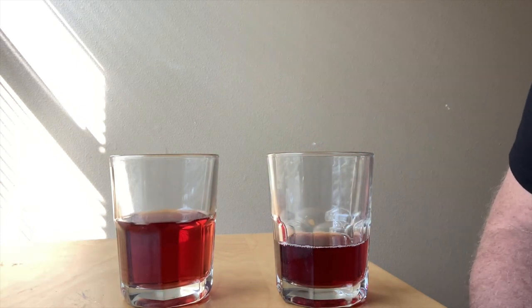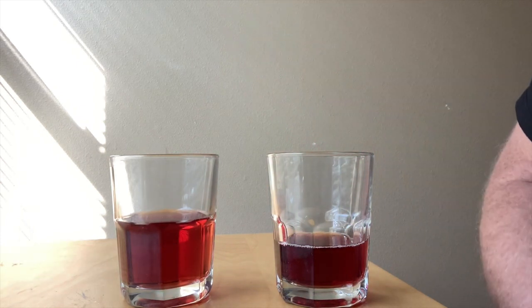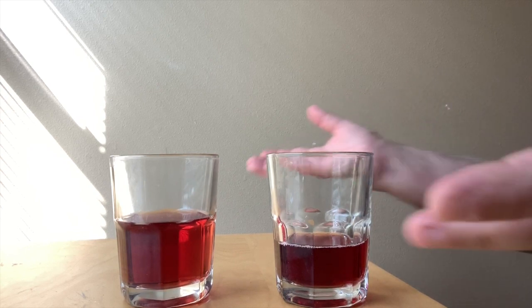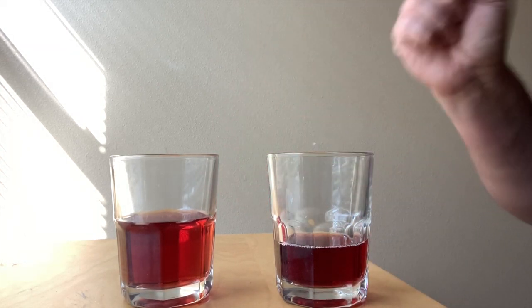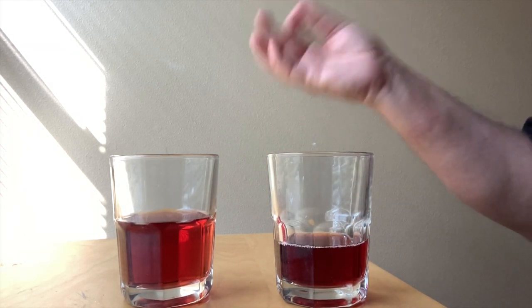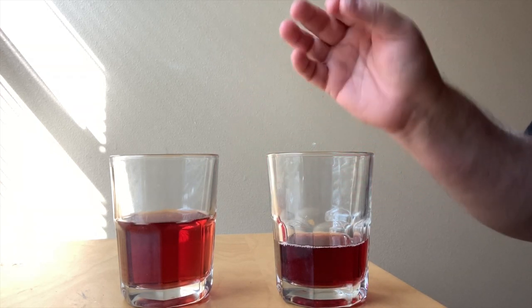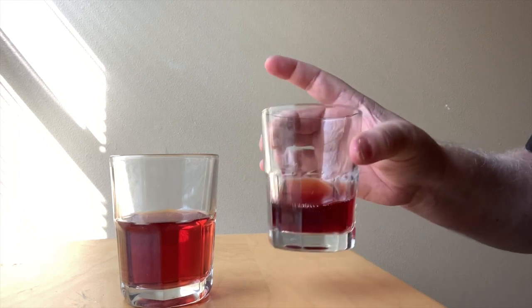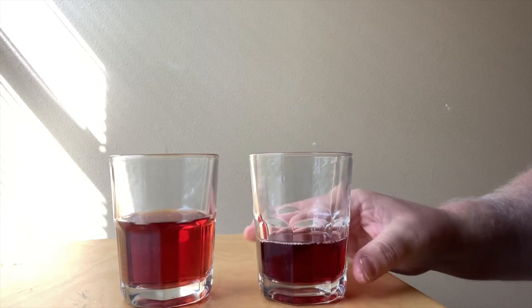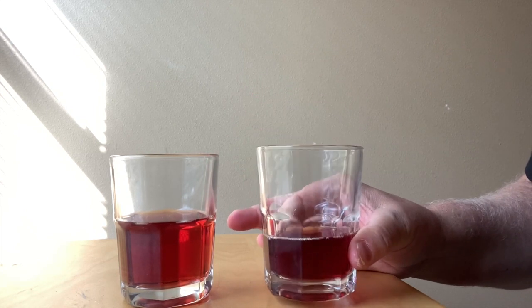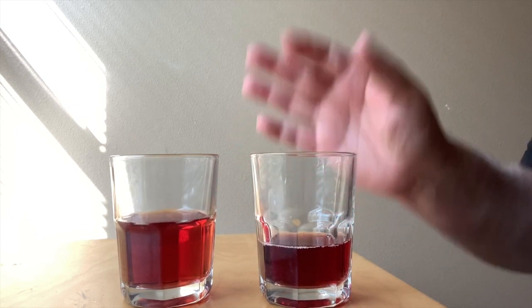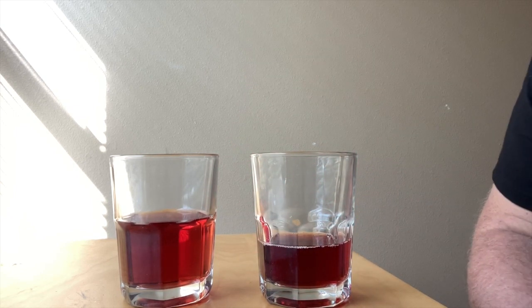If we add more solute, then that will increase the concentration, or another way of thinking of that is that if we add more solute, then we've increased the molarity. And this tells us that mathematically there's a direct relationship between molarity and the amount of solute that you have present in the solution.